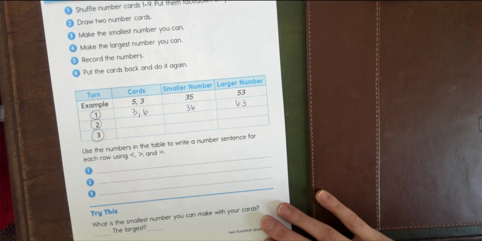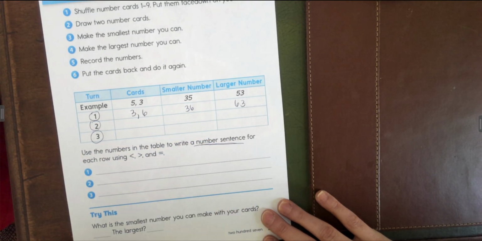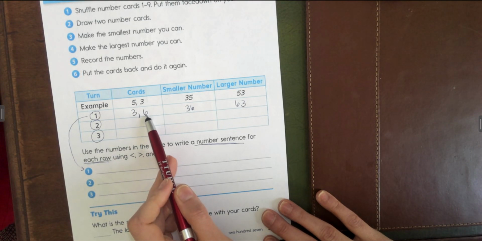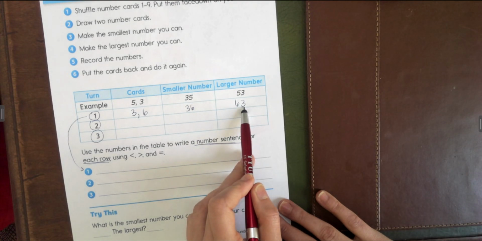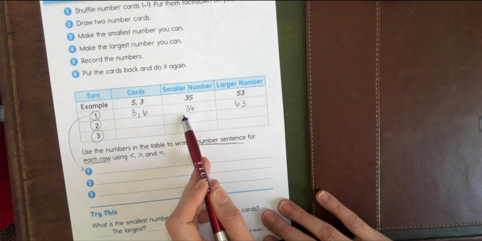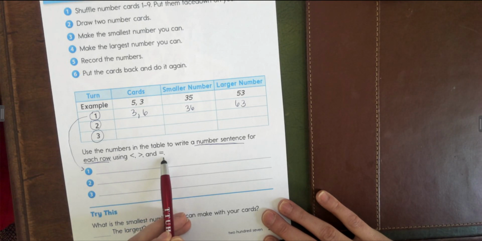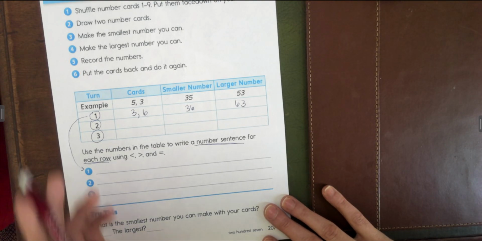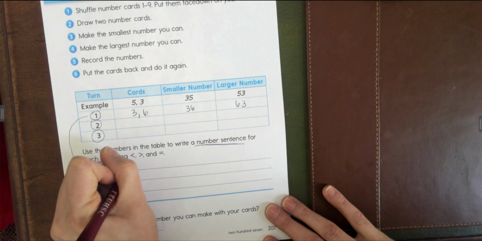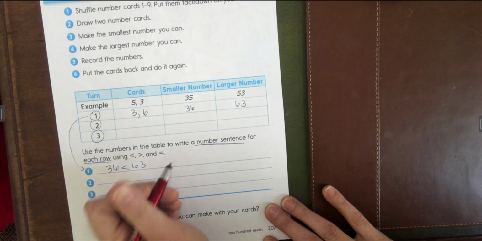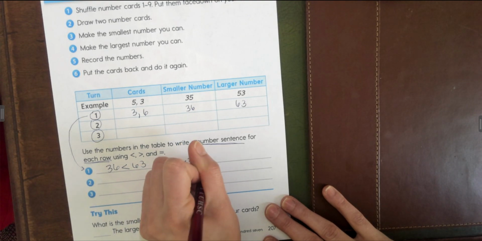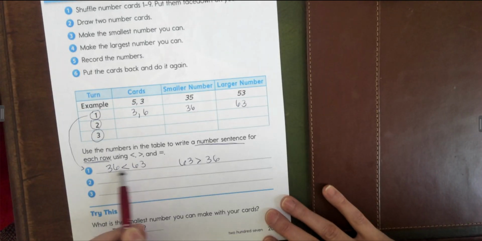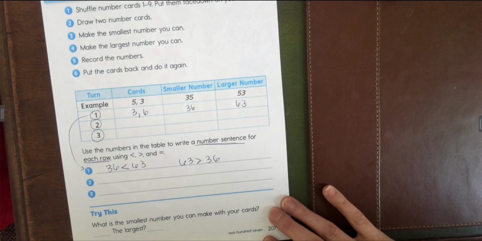After I'm done with the drawing part, I'm going to write number sentences for each row. So my first row goes here. 3 and 6, and then I have 36 and 63. So I'm going to take both of these numbers and compare them with the symbols we just talked about. There's a bunch of different ways that I could do this depending on the cards that I draw. So I could do 36 is less than 63. I could also do 63 is greater than 36. Each time I drew, I'm going to do a number sentence or number model for each row.